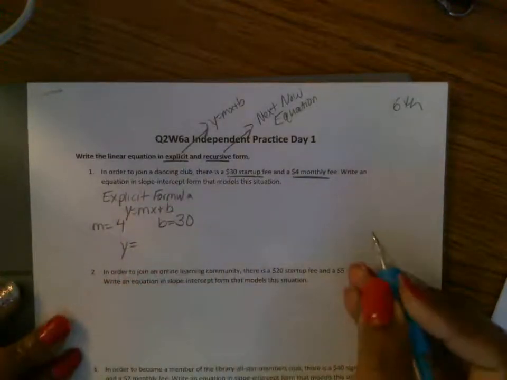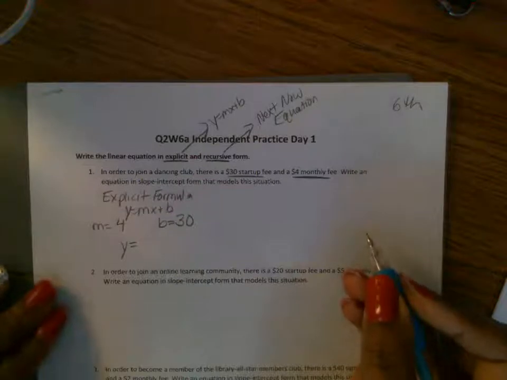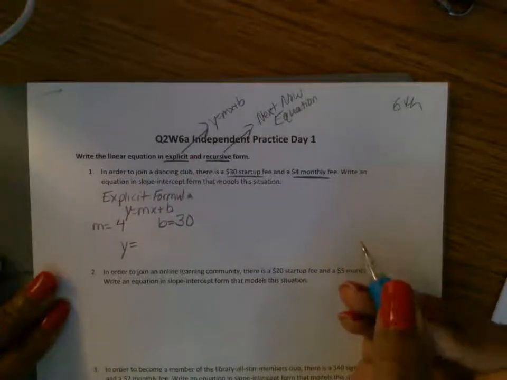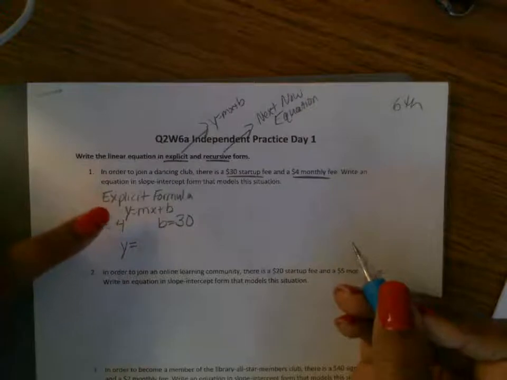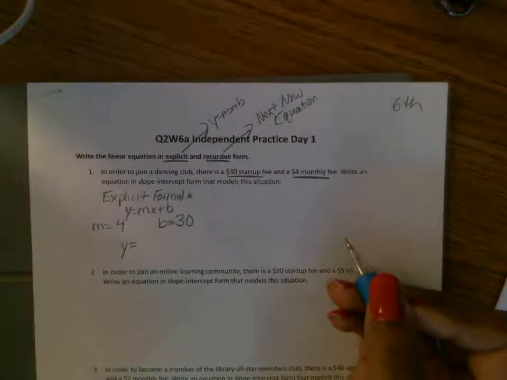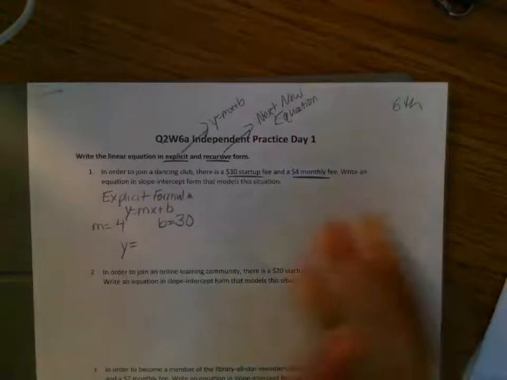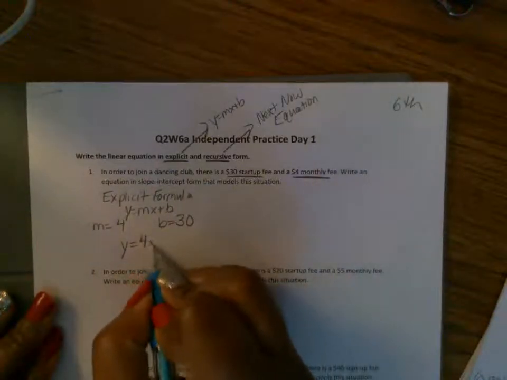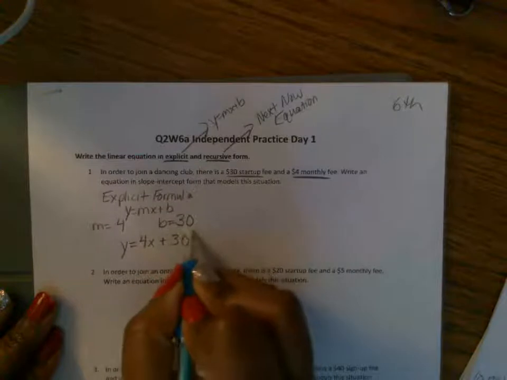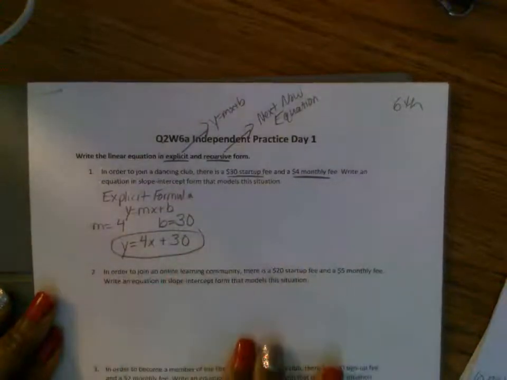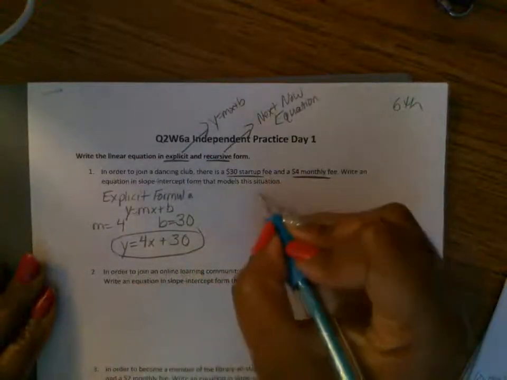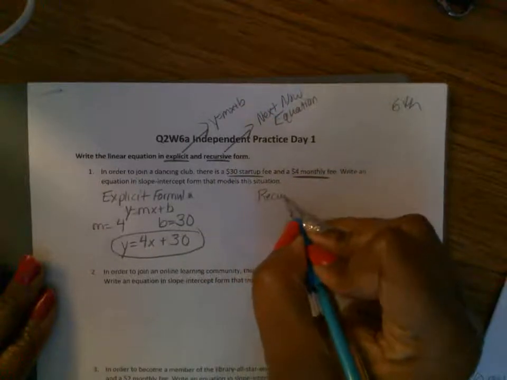So then how do I write this as an equation? Y is equal to what? Okay, and so what numbers am I plugging in for m and b? Very good, 4x plus 30. This is my explicit formula, okay? So now I'm going to write my recursive formula.